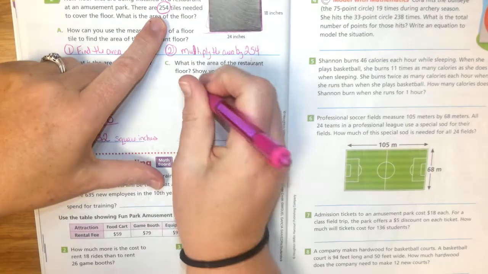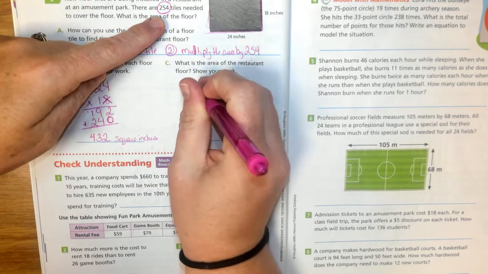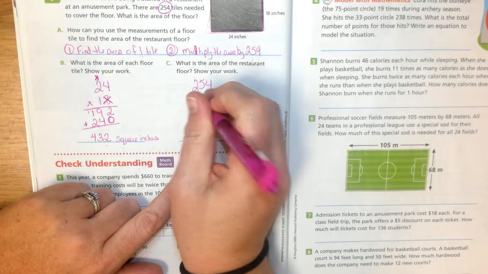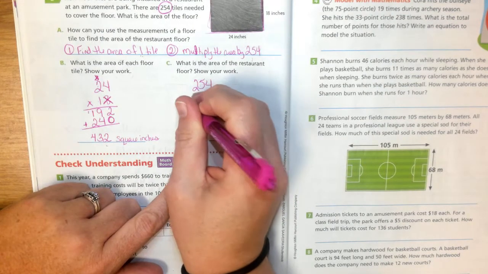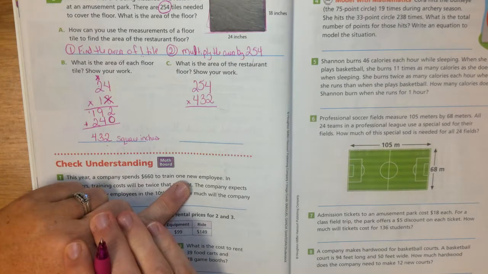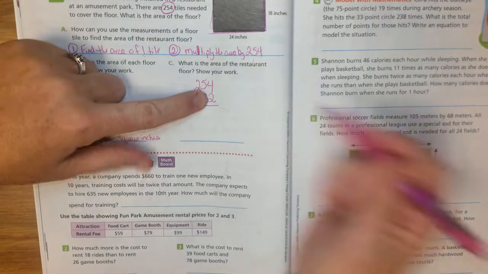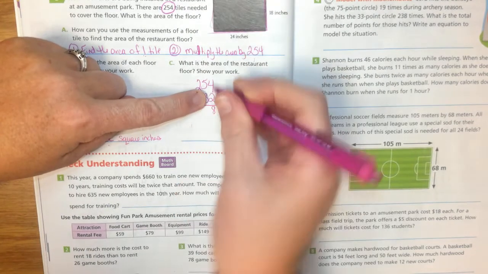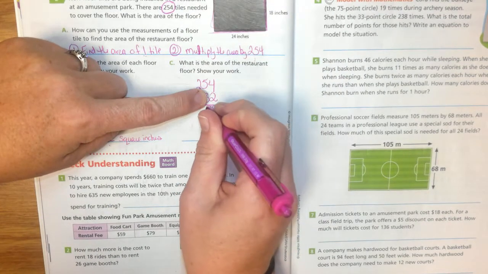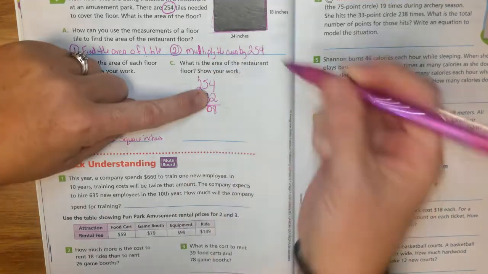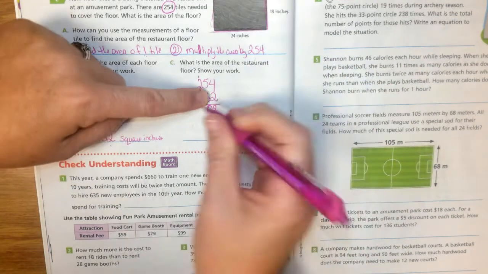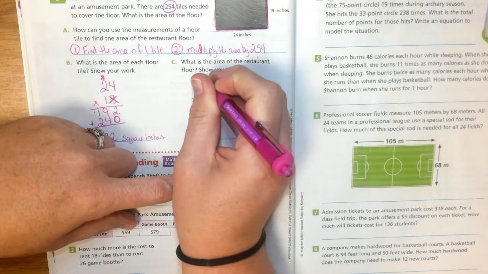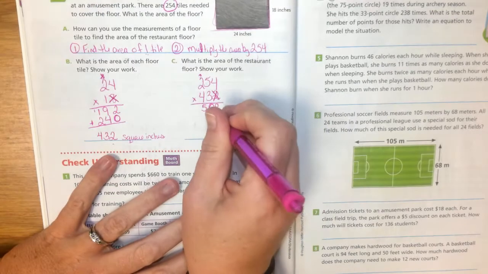So remember, I need 254 tiles, and I need to multiply it by 432. So I'm going to start with my ones. 4 times 2 is 8. 5 times 2 is 10. My 0 down here, regroup my 1. 2 times 2 is 4, plus 1 is 5. I'm done with my 2. I'm done with that regrouping. I'm going on to my tens place.